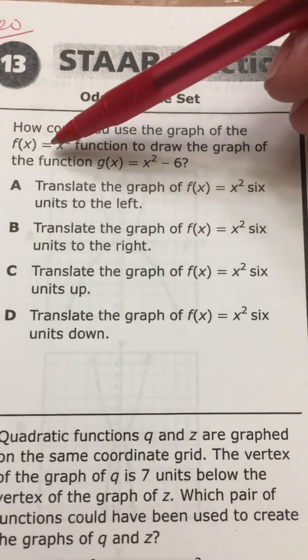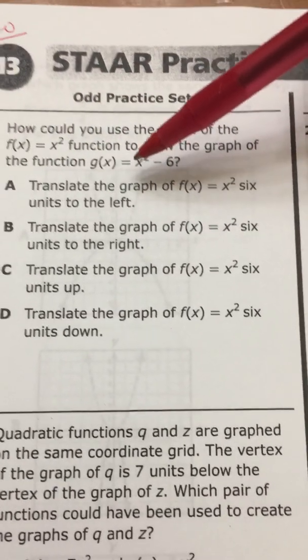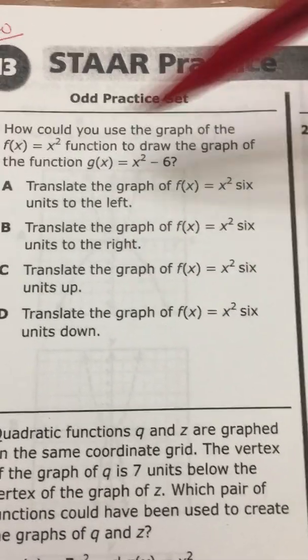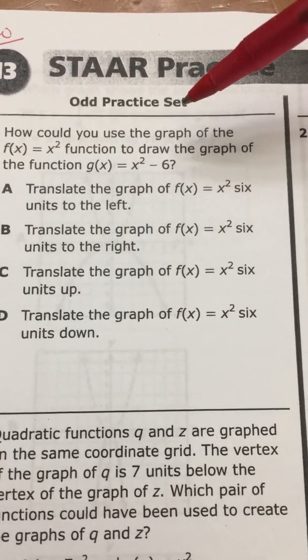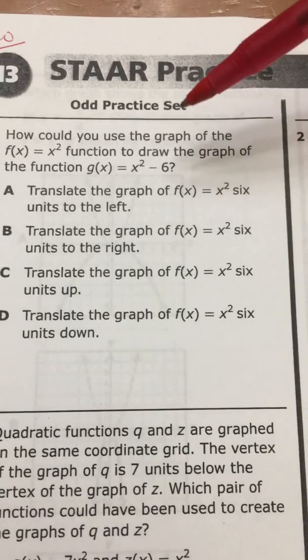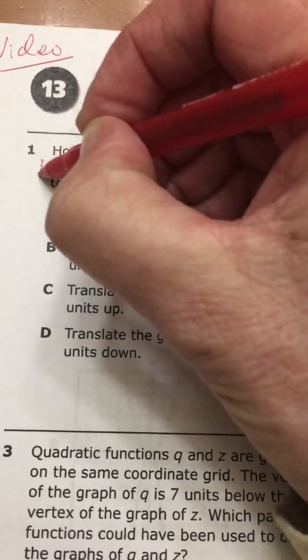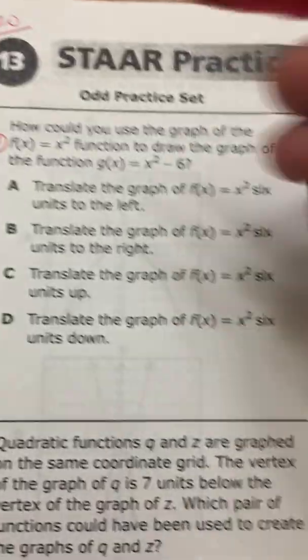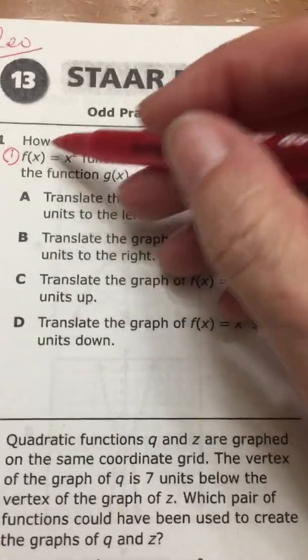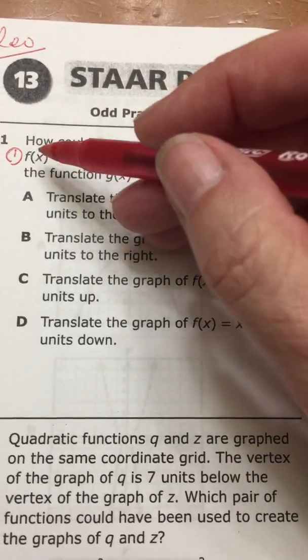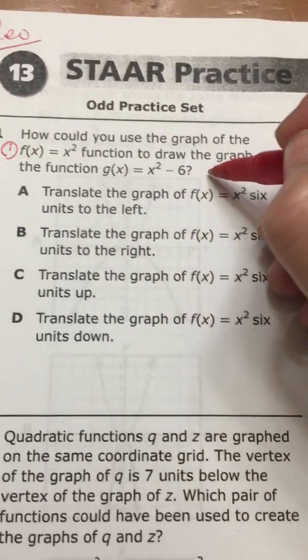You have to know which one's the original and which is the new one, so you know whether to say the new one moved up or the new one moved down. If you reverse which is first and which is second, then instead of saying it went up 3, you would say it went down 3. So this is always the first one. Whenever you see the parent function, you might want to put a little 1 next to it. It's the original. So when you type it in the equation, it doesn't matter whether they give it to you first or second, it's the first one. And you'll see what I mean by that in just a second. It's the original. This is the new one.